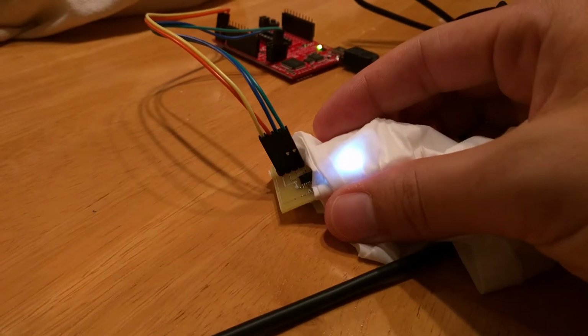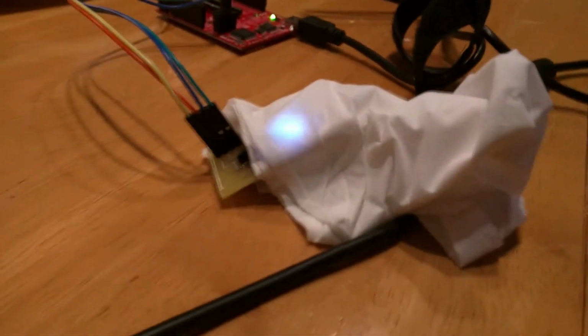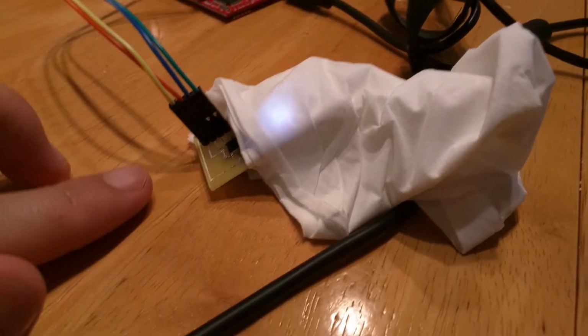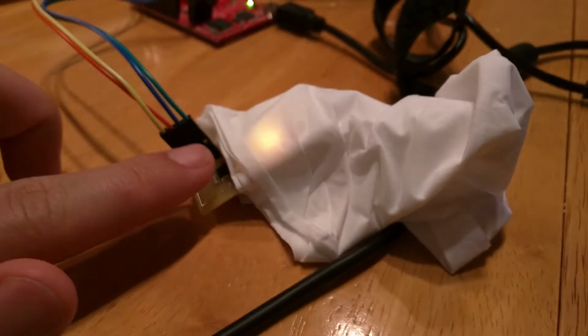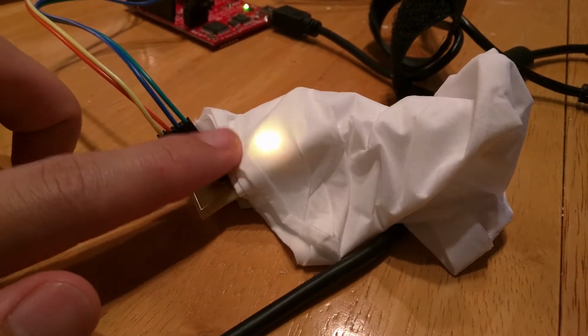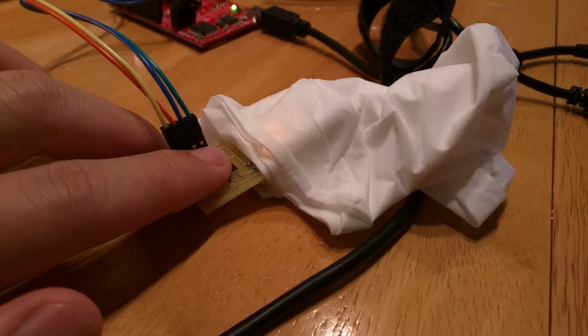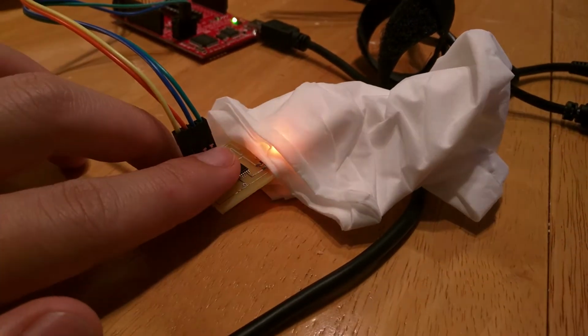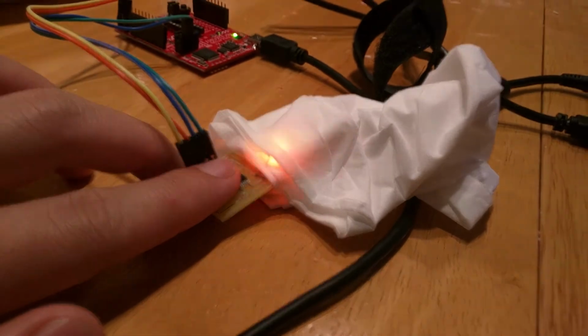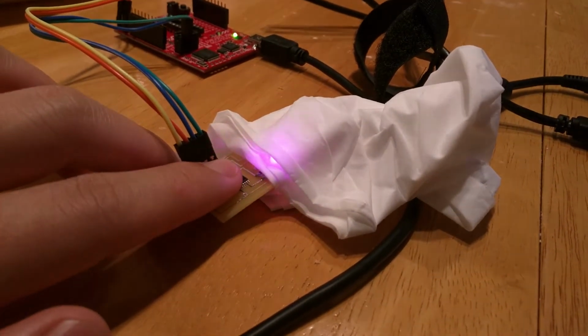So what I'm gonna do now is I'm gonna try to do this. I'm gonna put my finger here. If I put my finger here, the temperature should increase, so it becomes redder and redder as we see. Let's see if it works. Yep, as you can see here, the color changes to yellow and then red all the way.